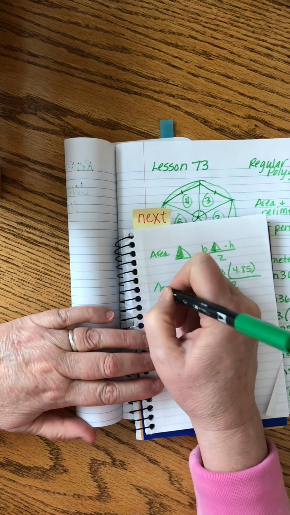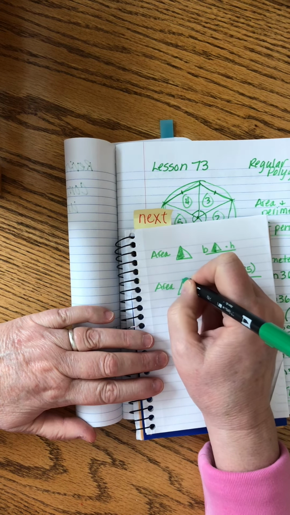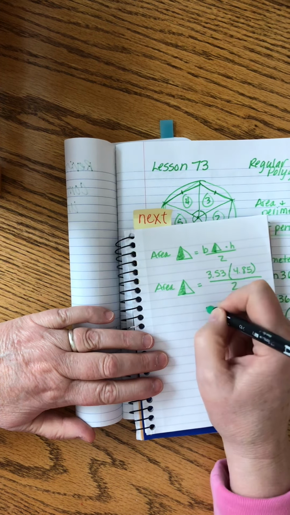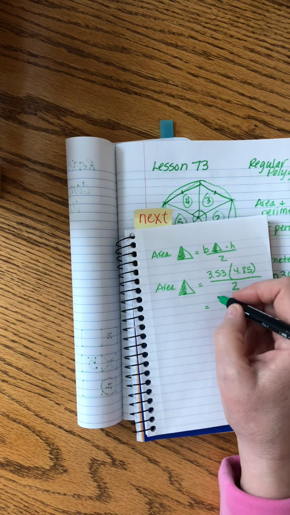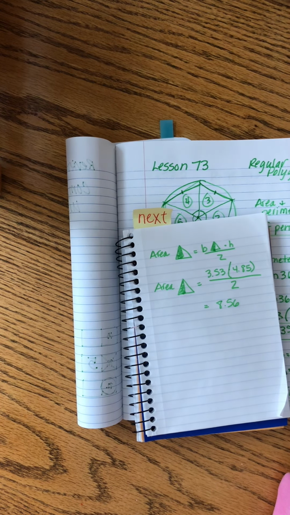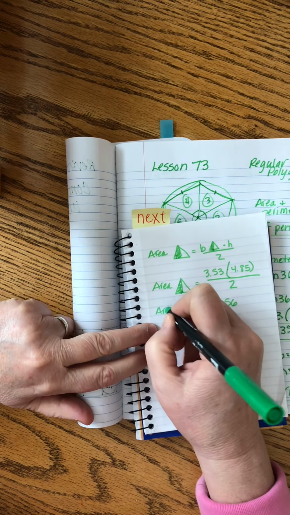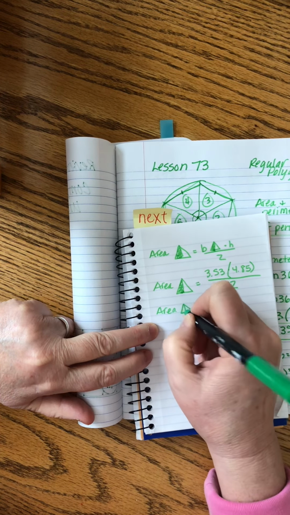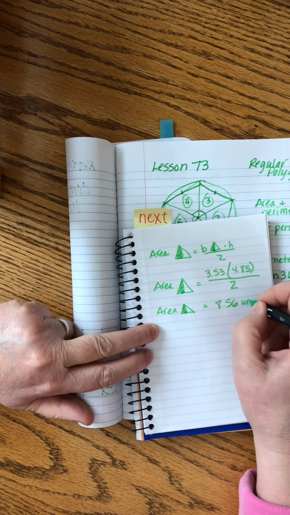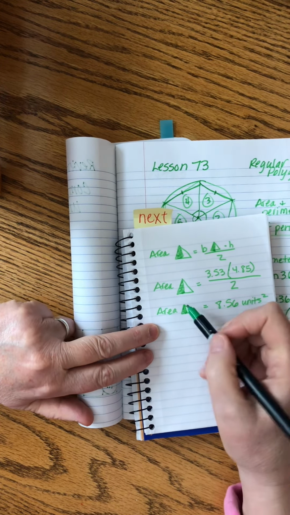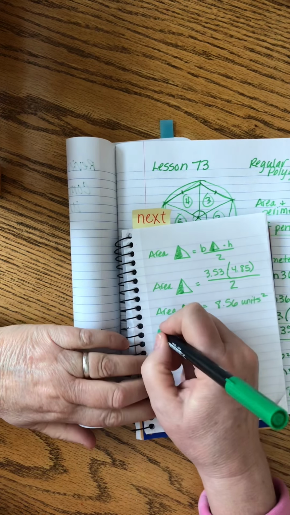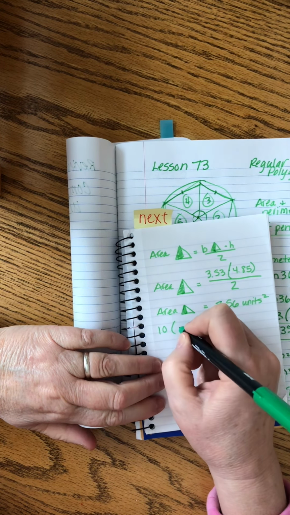Again, that's the area of the half triangle. Okay, and that equals 8.56 square units. I'm just repeating myself here so you're super clear on what we've calculated. I'll just put a unit on that so you're sure. And in this one, we were dealing with a pentagon. And so we have 10 half triangles.